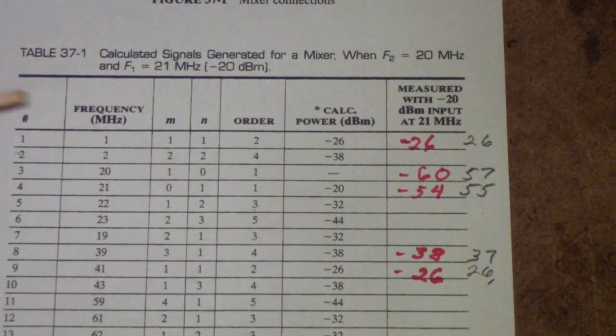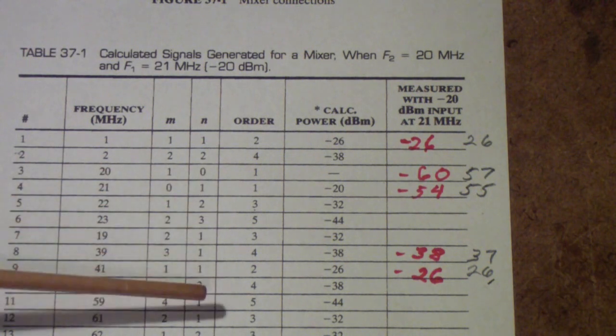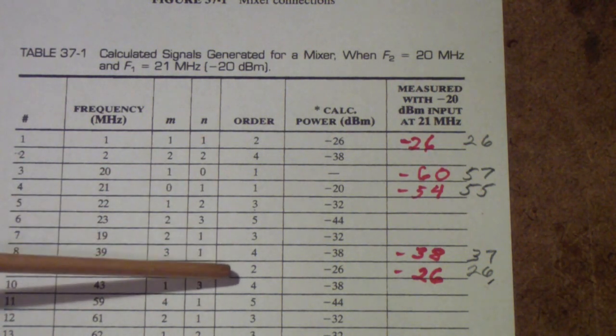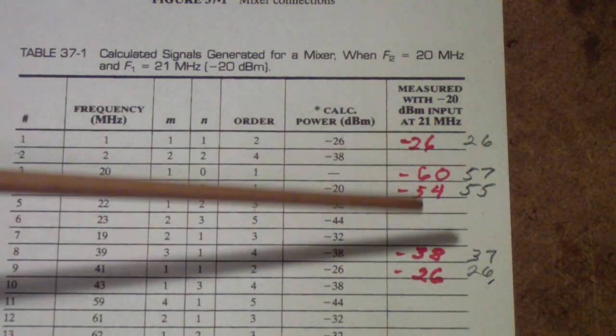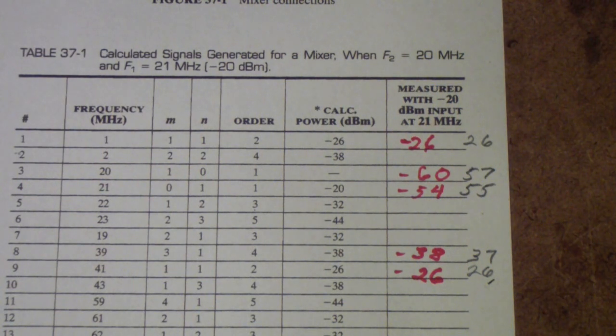But nonetheless, the important thing is to recognize that the first order or second order term, that is the 41 megahertz, the sum of the two, as well as the first order difference frequency, are substantially the same, minus 26 dBm. Now, given that we are putting in minus 20 dBm of signal, this means that we're only getting a 6 dB conversion loss, which is exactly what MiniCircuits specifies for this, and you can't frankly get any better than that with a passive mixer, because you're dividing the signal. Essentially, you're losing 6 dB just from the fact that the input frequency is being split into two new frequencies. So 6 dB is the best you can hope for with a passive mixer.